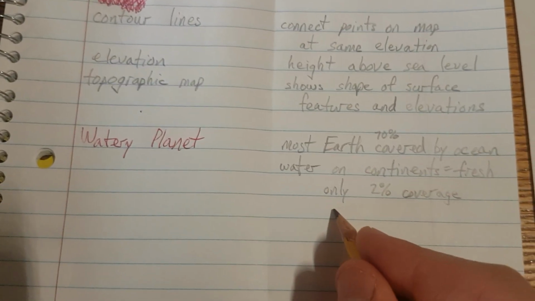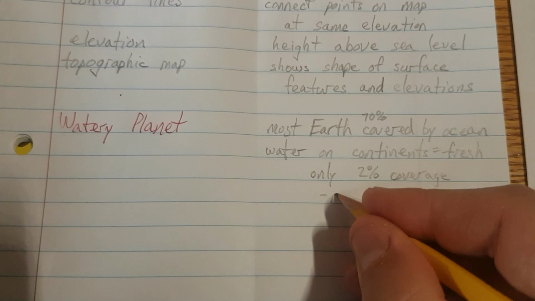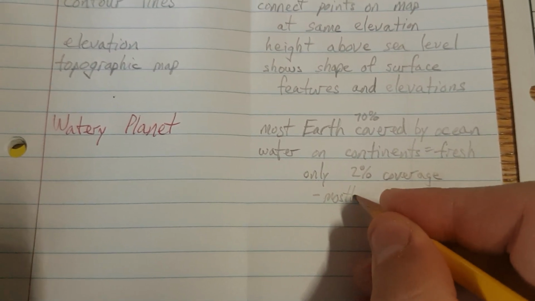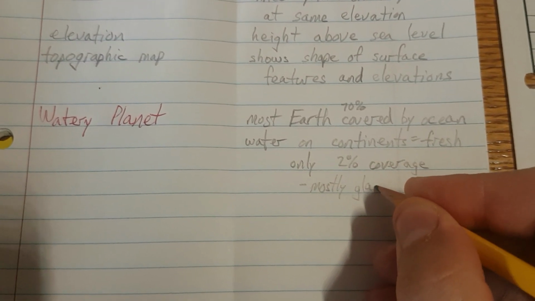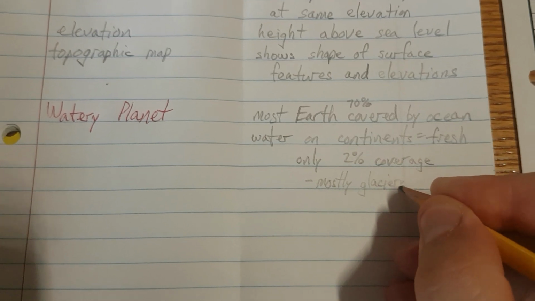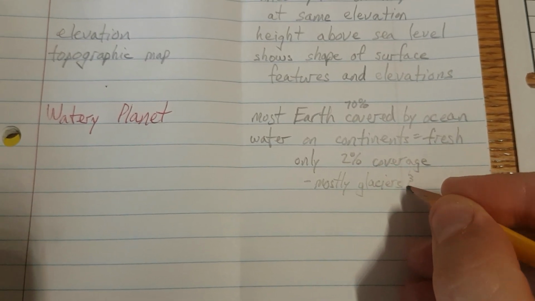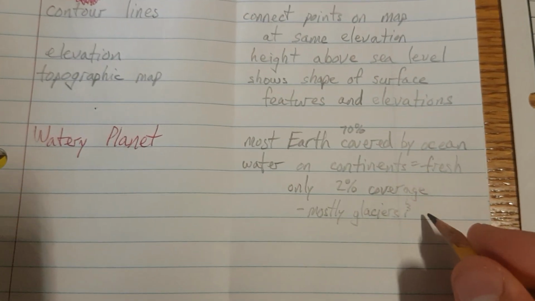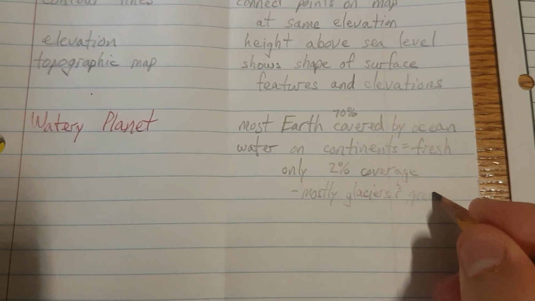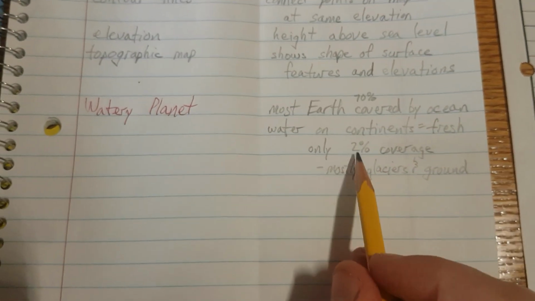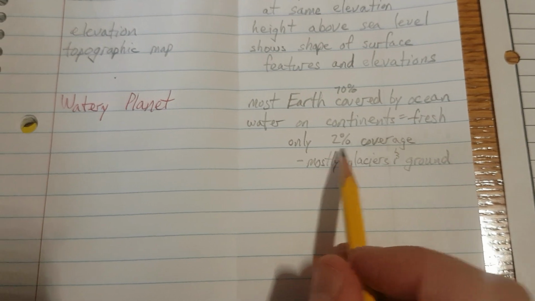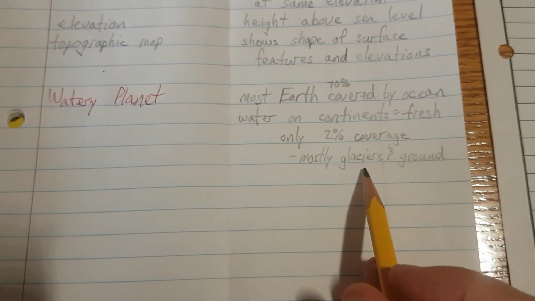And then, underneath that, mostly, M-O-S-T-L-Y, glaciers, G-L-A-C-I-E-R-S, and down arrow, 3, down arrow, ground, G-R-O-U-N-D. So the 2% of fresh water is already small and tiny, but most of that is in glaciers or in groundwater, so we have even less to work with.